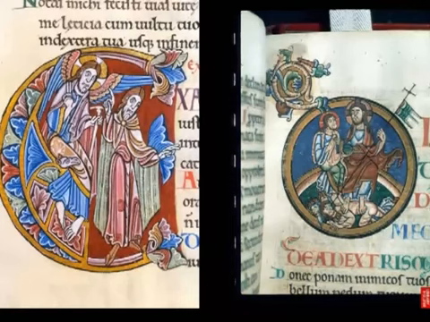Protect me under the shadow of thy wing." It's the psalmist speaking, and here you can see that a winged figure of Christ, an unusual Christ, is protecting the psalmist under the shadow of his wing, whilst the psalmist emphatically points with his left hand at the psalm.